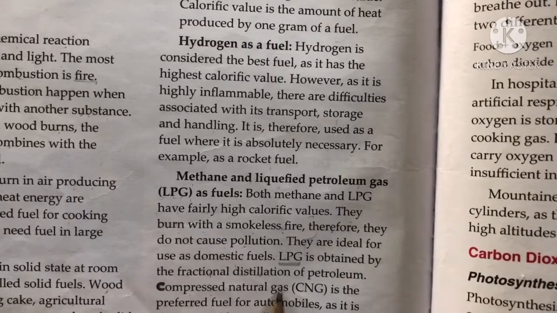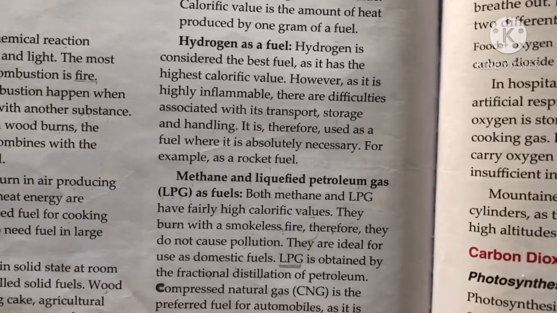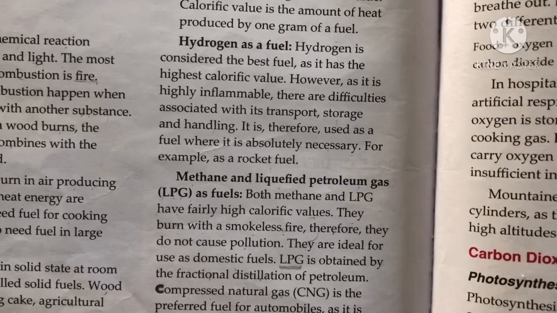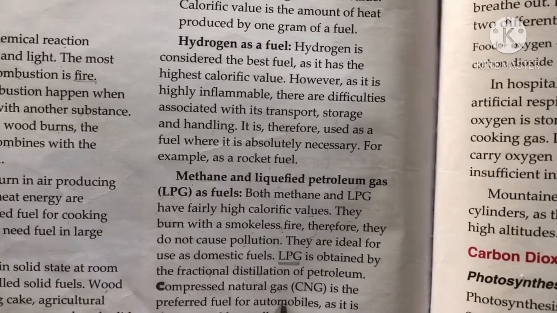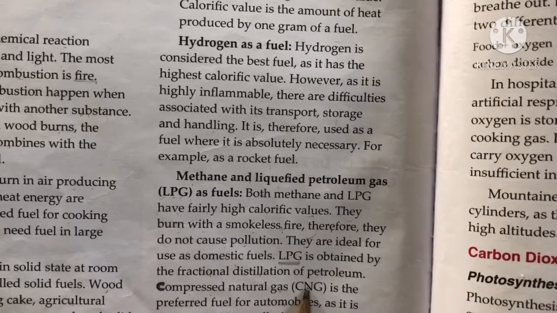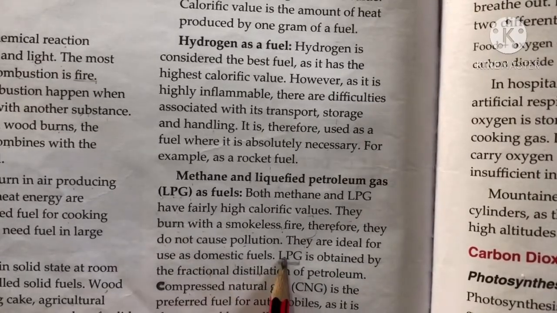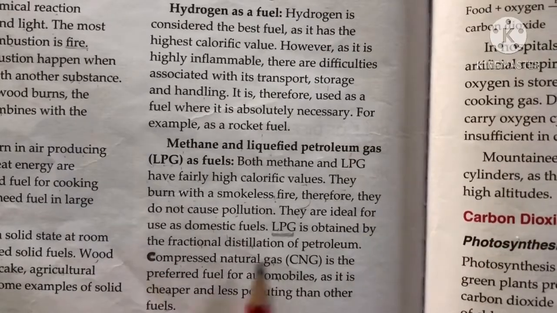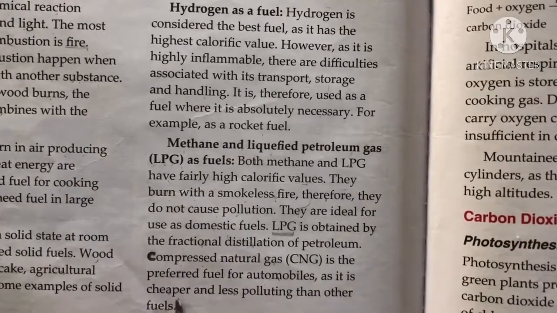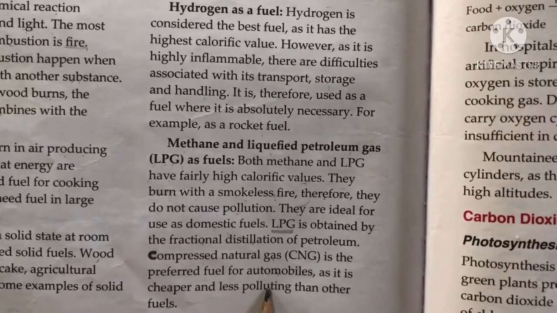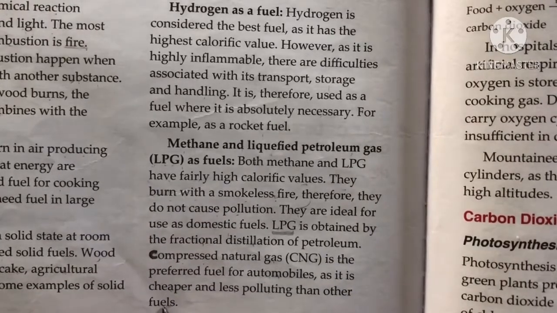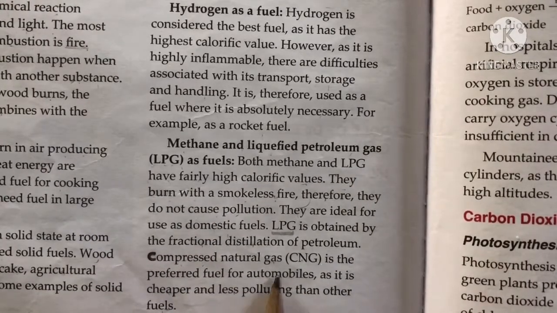Then there is compressed natural gas, that is CNG. It is used as a fuel for automobiles. In case of automobiles CNG is used, but for domestic work LPG is used. CNG is cheaper and less polluting than the other fuels, which is why it is used for automobiles.